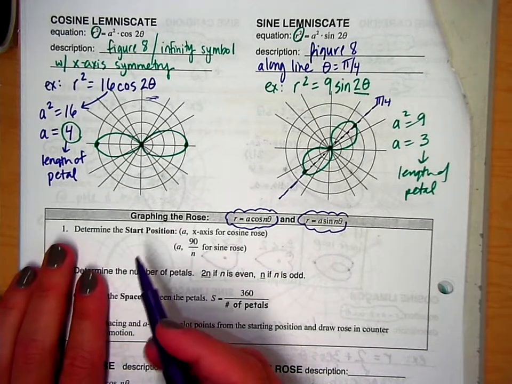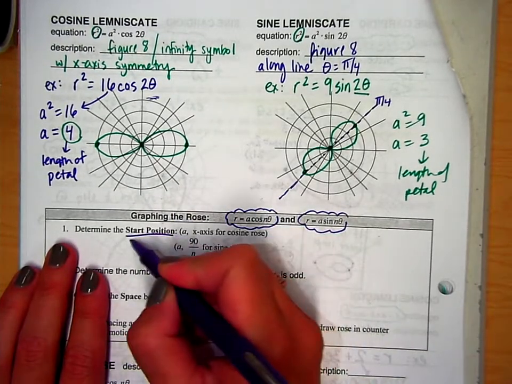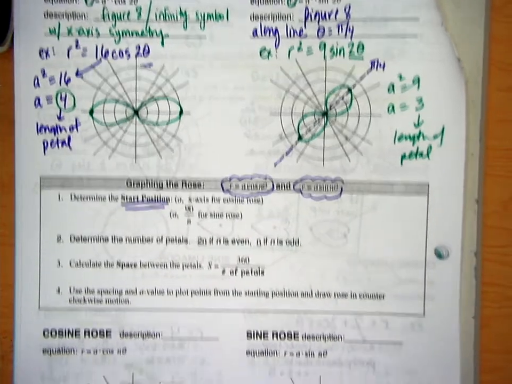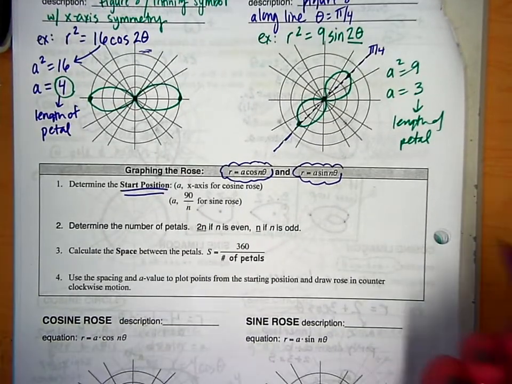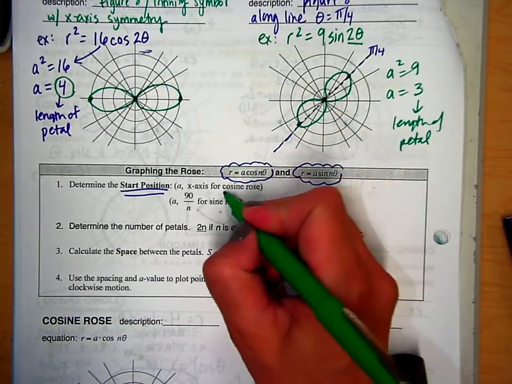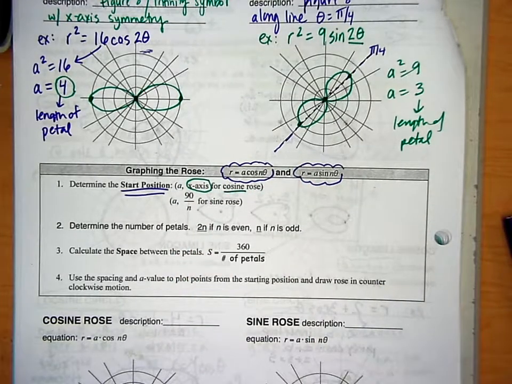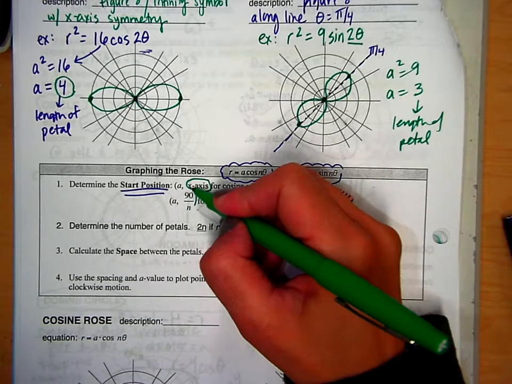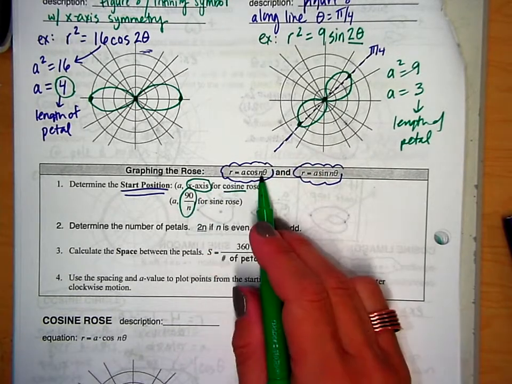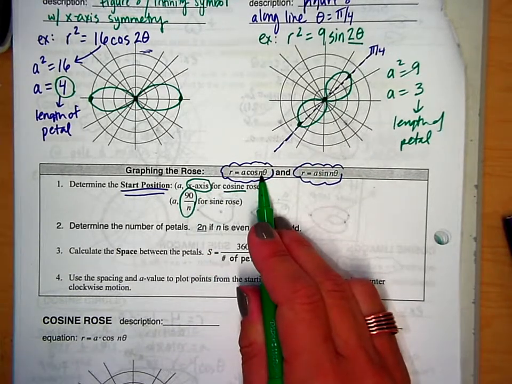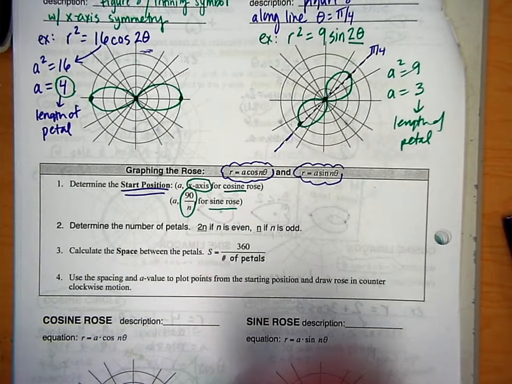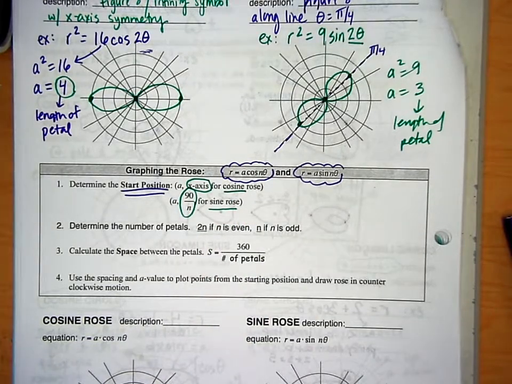All right, so there are all these different rules for your rose. You first have to figure out where they start. Depending on if it's a cosine rose or a sine rose, they're going to start at different places. The cosine rose we all like better because it always just starts on the x-axis and you don't have to do any work. It's going to start in the positive x-axis direction. That's your first petal. For the sine rose, you have to do a little work. It's not much. You just take 90 and divide it by n, whatever n is, the coefficient of theta, and that gives you the first position for your sine rose.